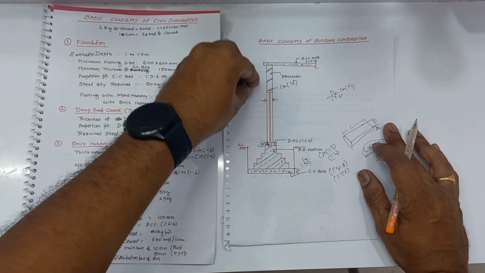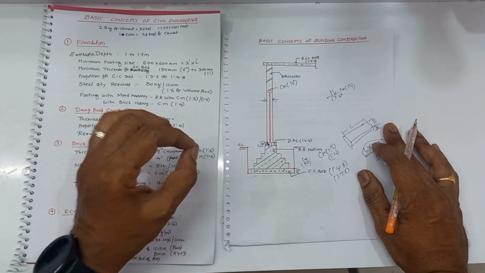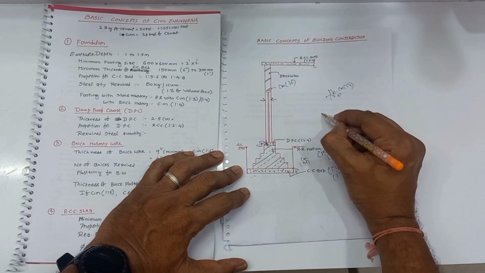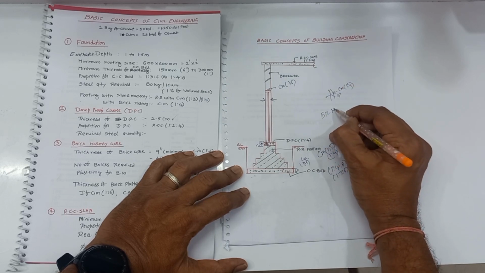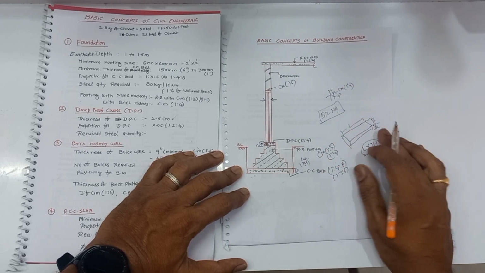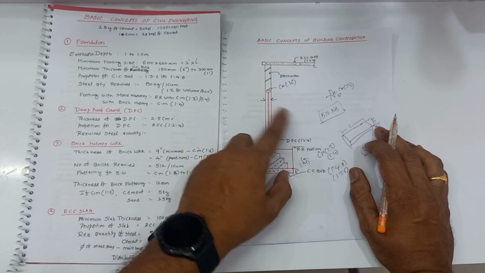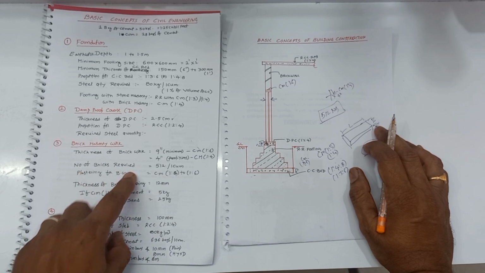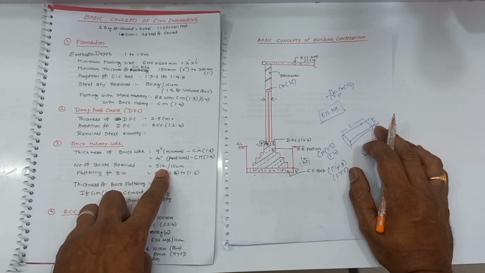Now, what is the quantity of bricks required? There is a simple thumb rule. For a cubic meter of brickwork, we need 512 bricks. Suppose you take 1 cubic meter of brickwork, the number of bricks required is 512.